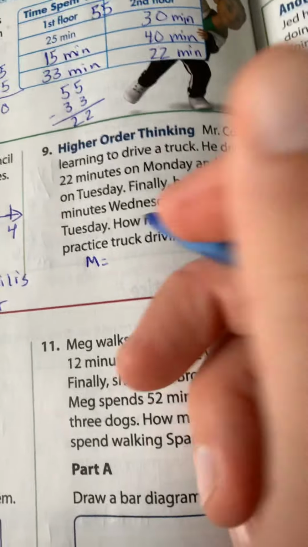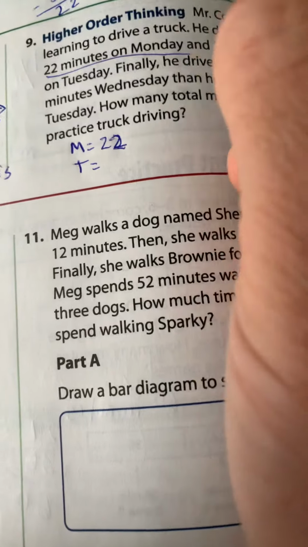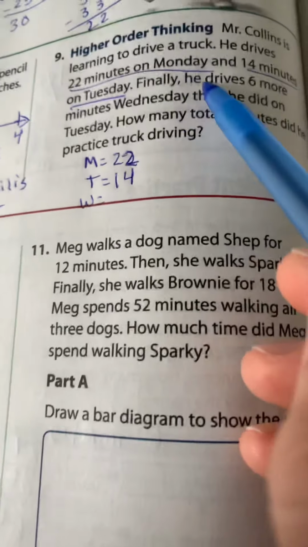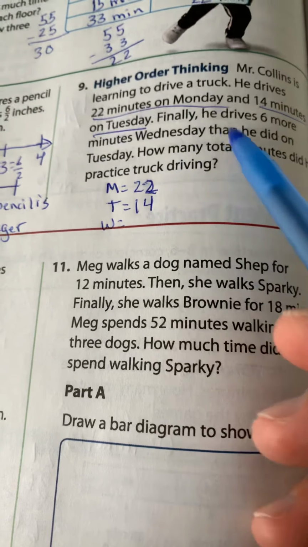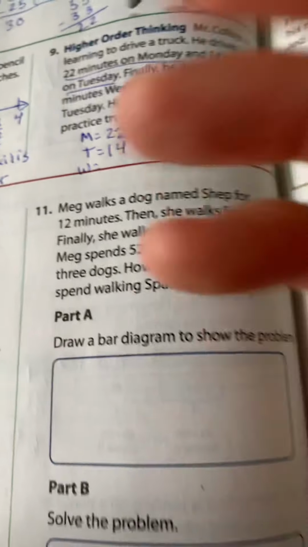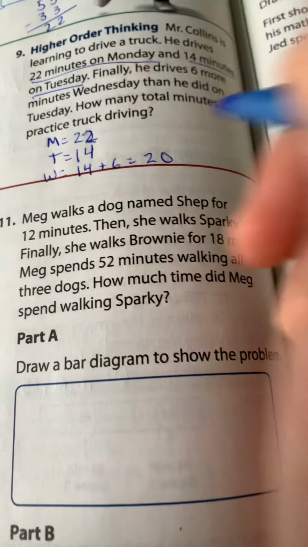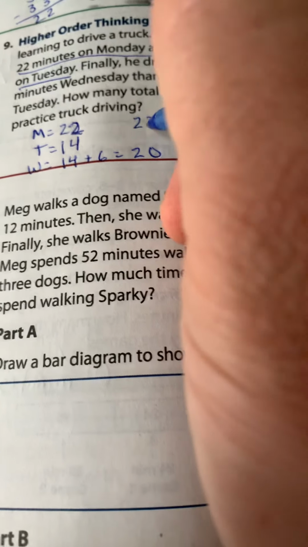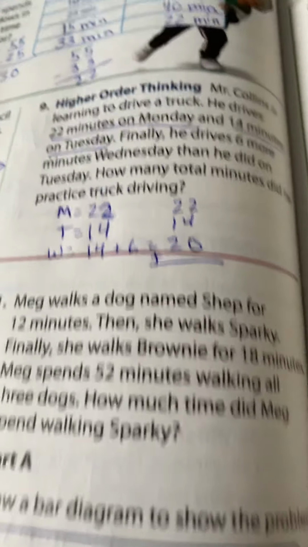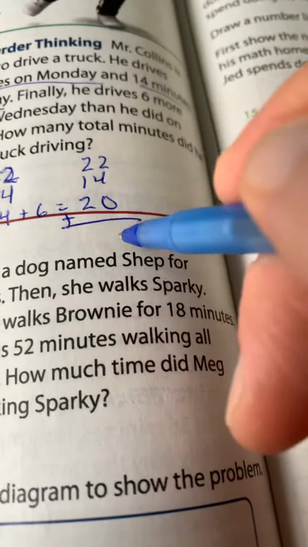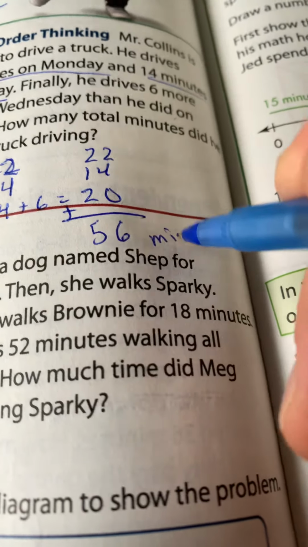Okay, so Monday. Let's put an M for Monday. Equals 22, right? Because it says it right here. 22 minutes on Monday. T for Tuesday. That's 14 minutes on Tuesday. And Wednesday is 6 more minutes than he did on Tuesday. Well, we know Tuesday is 14, so Wednesday is going to be 14 plus 6, which equals 20. Good. So now we're going to add 22 plus 14 plus 20. Riley adds them up, and she gets 56 minutes. Very good, Riley.